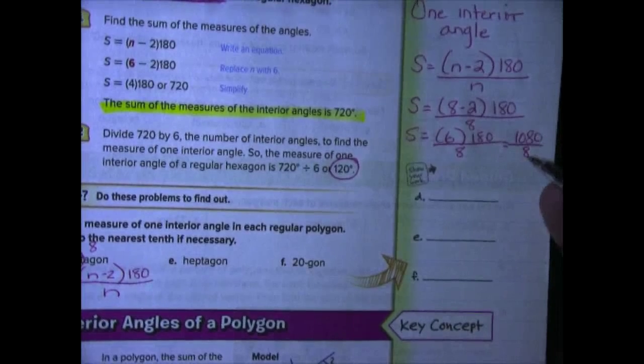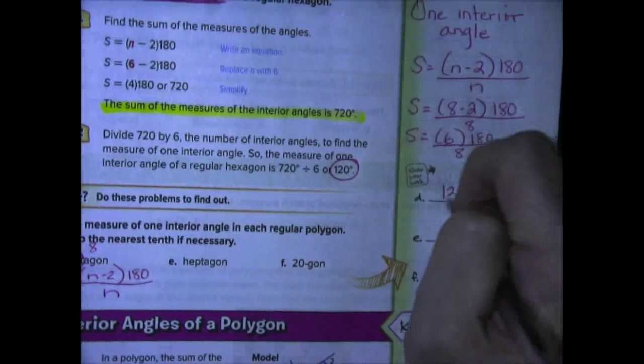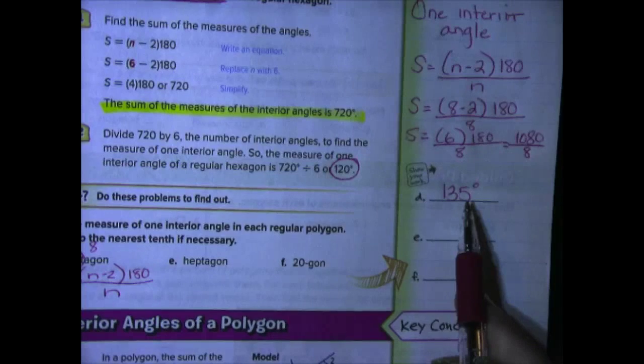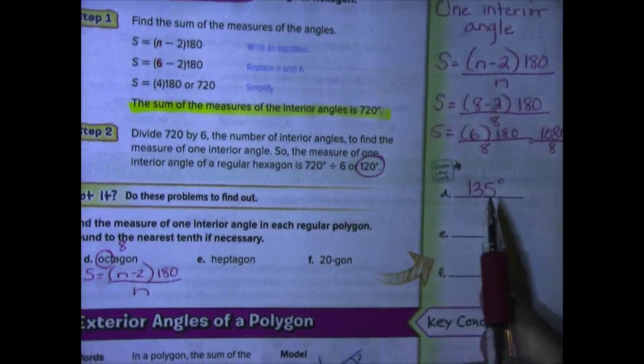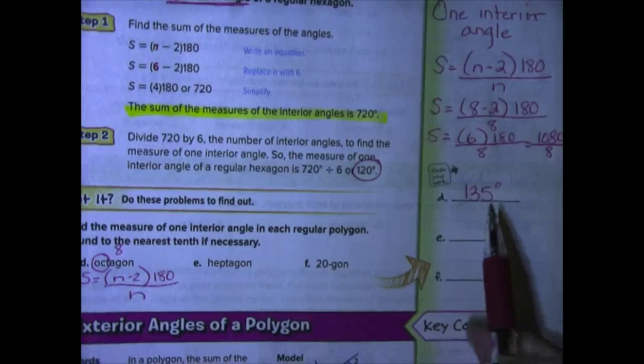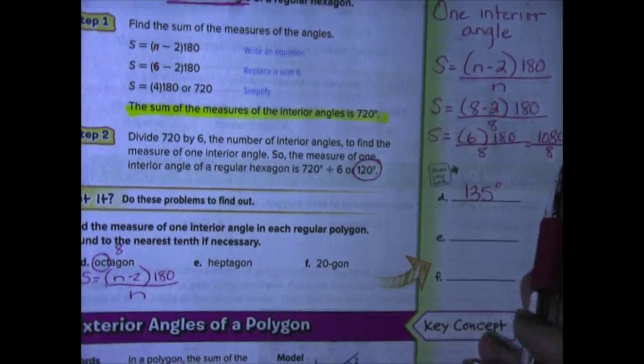And 1,080 divided by 8 is 135 degrees. So one angle, just one of the interior angles of an octagon, is 135 degrees. If I add all 8 of them up, it's 1,080 degrees.